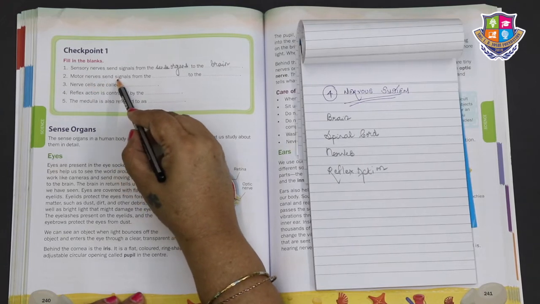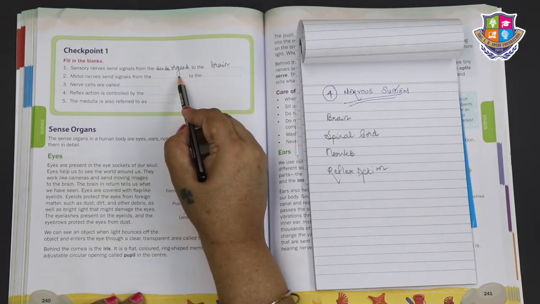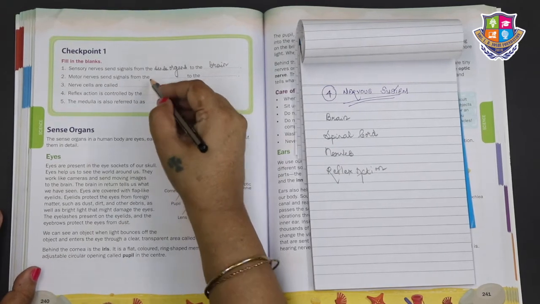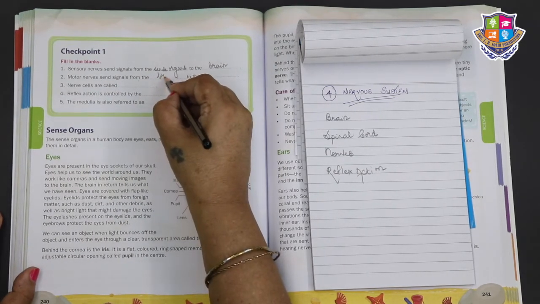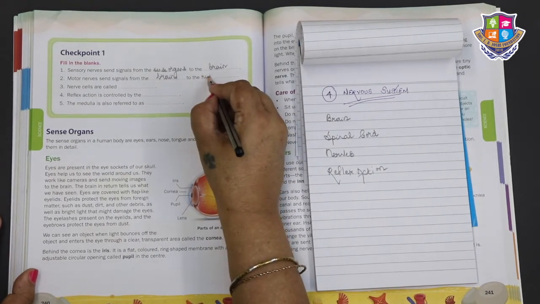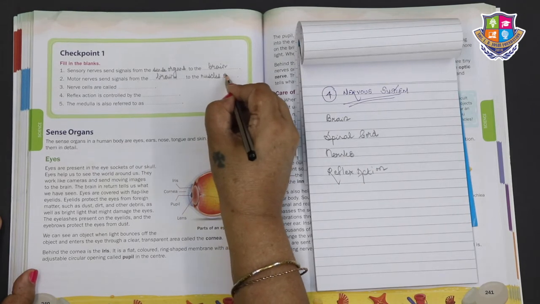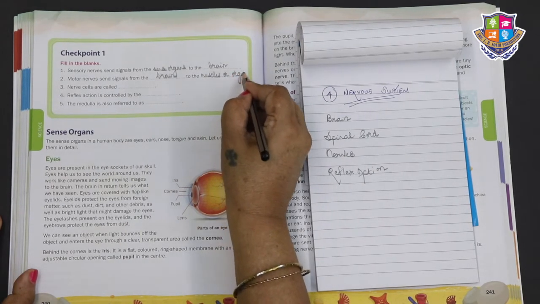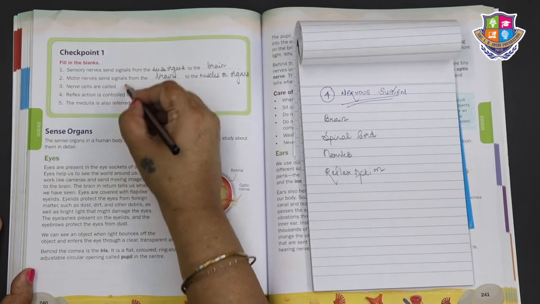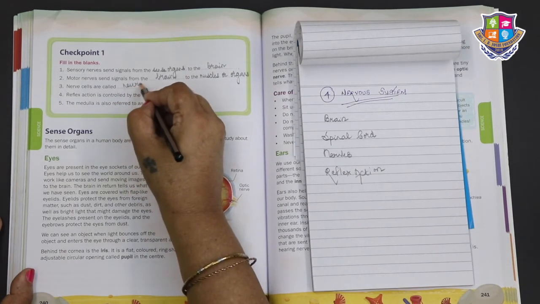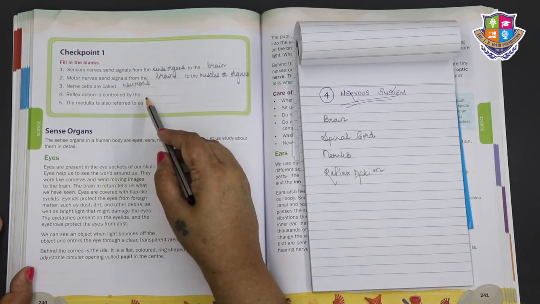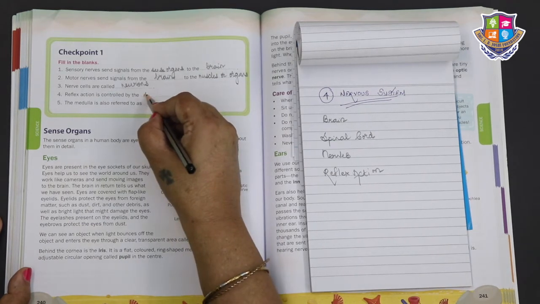Alright, motor nerves send signals from the dash to the dash. From the brain to the muscles or organs. Alright children, the nerve cells are called neurons. Reflex action is controlled by the spinal cord.